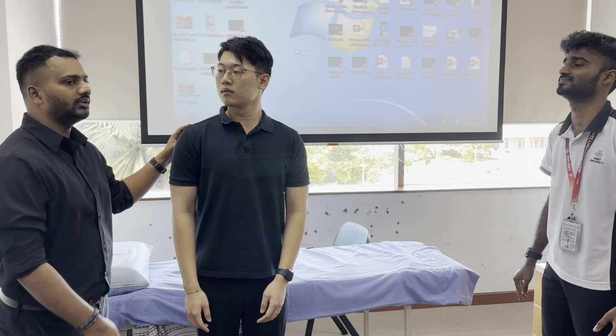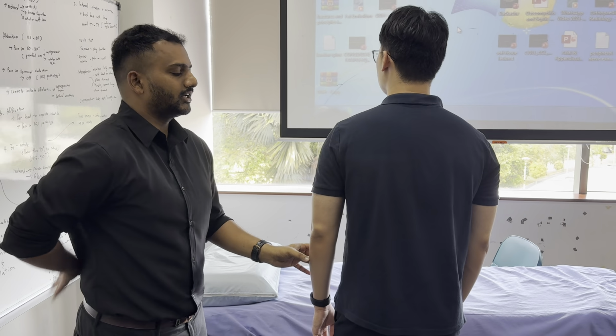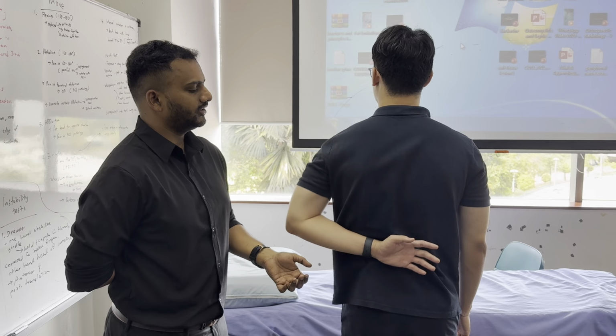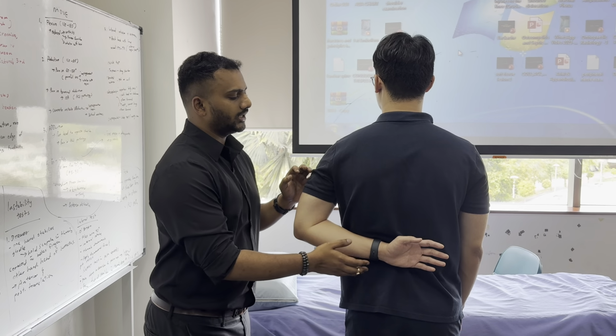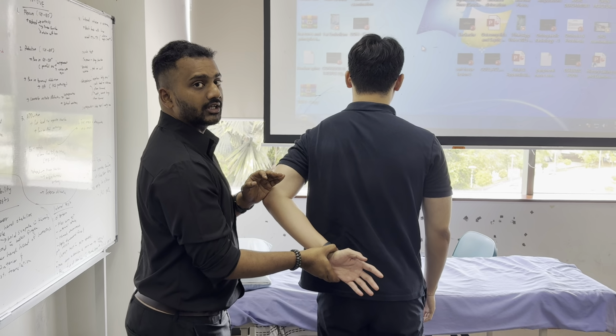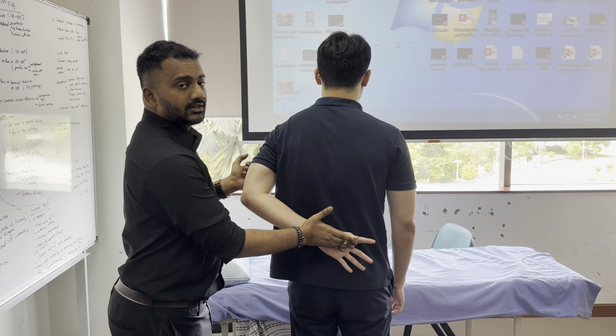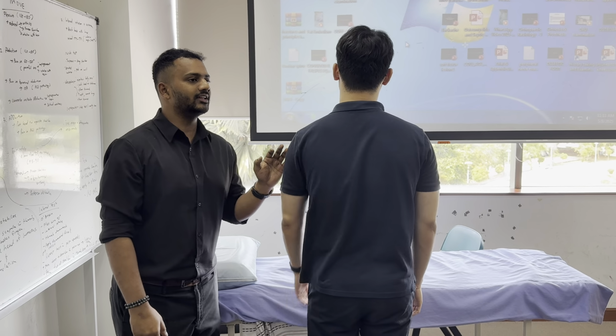Another alternative test will be Gerber's lift-off test. So what is that? Same thing as when you did internal rotation. While he has internally rotated, ask him to lift the hand off the body. And you try to give resistance. So this is also to check for subscapularis.